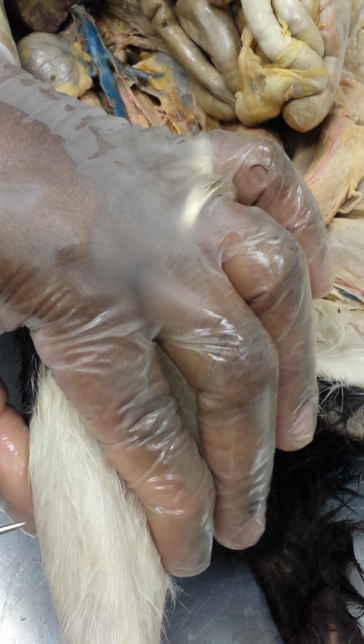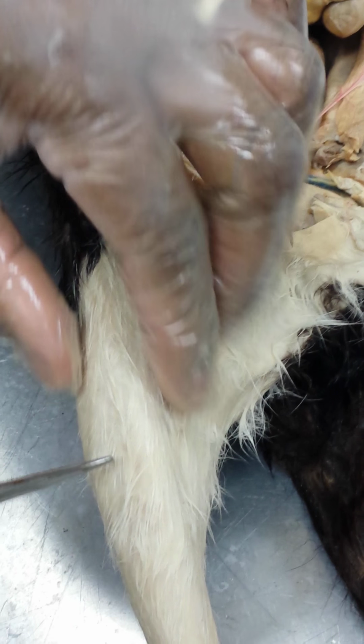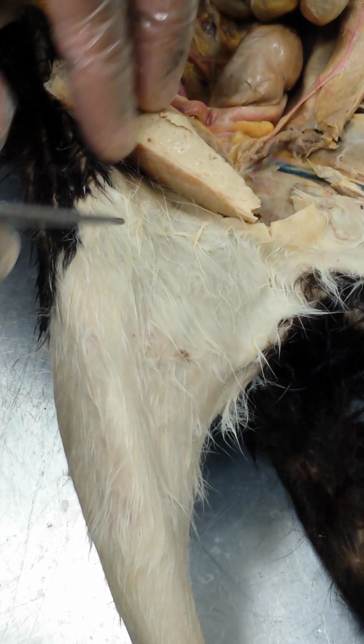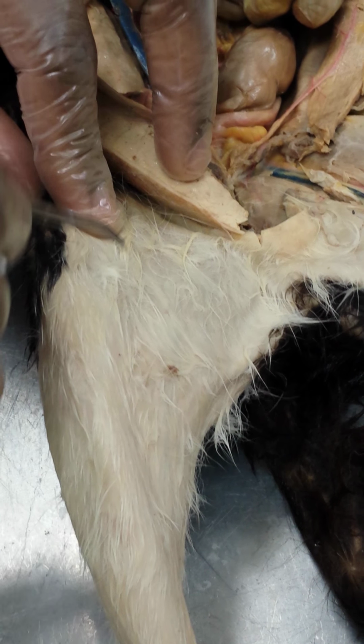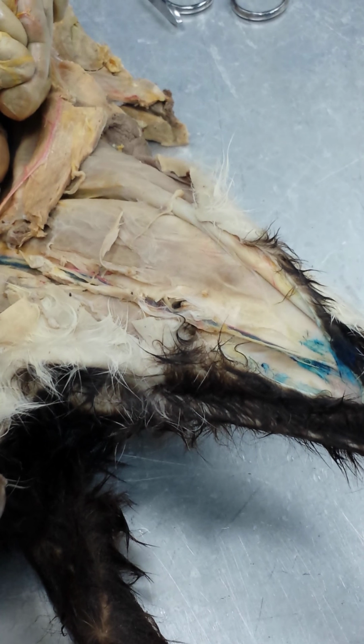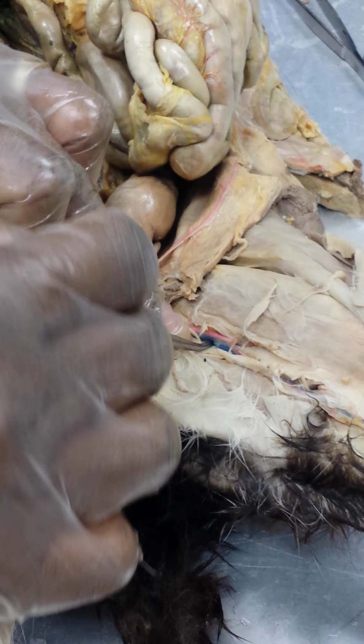It becomes the popliteal at the back of the joint. At that point, it then bifurcates into the anterior and posterior tibial. Joining the femoral veins at that point is also the great saphenous vein, which drains into the femoral vein. The arterial supply runs with the venous supply.